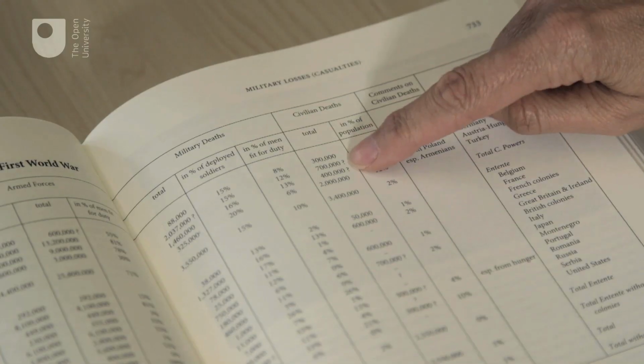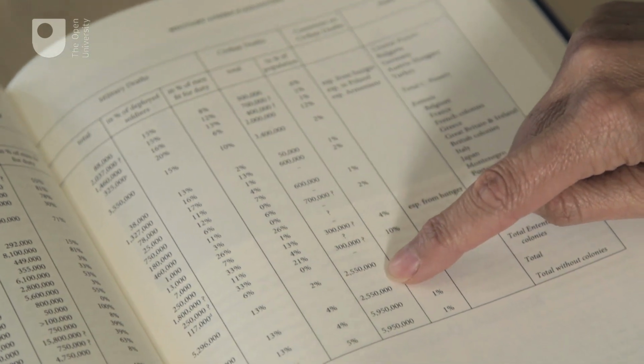Yeah. We also have figures here for civilian deaths. It's quite difficult to get at those, and I think you can see that from these figures because they're so rounded. 300,000, 700,000, lots of question marks as well, which show you that we just simply do not have the information.